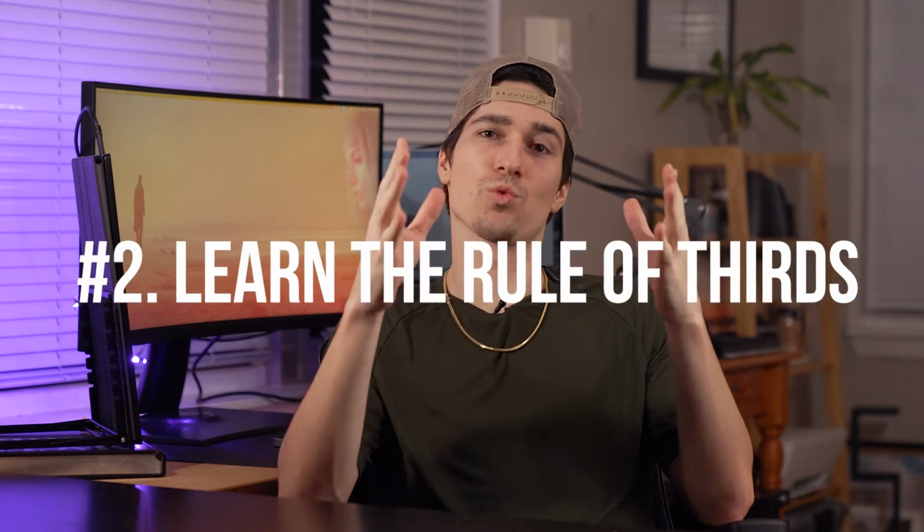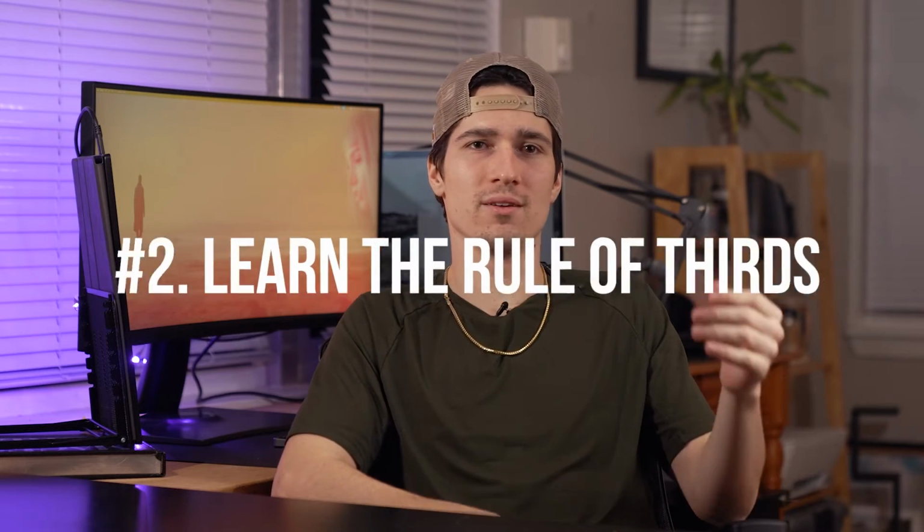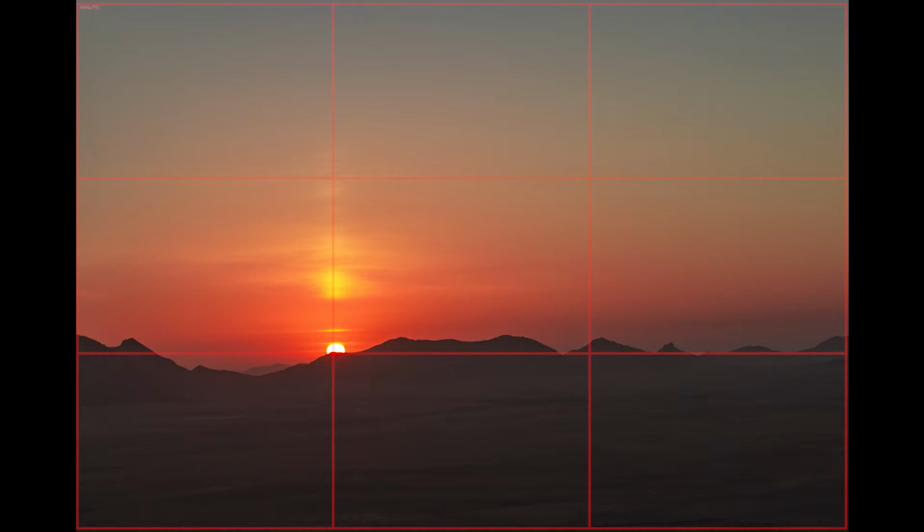So the reason for turning on your grid is it's gonna help you see the photo broken down into these 3 different sections. And this brings us to our next tip: learning the rule of thirds. So you've probably heard this term before, but what does it actually mean? This is a compositional rule that breaks an image down into 3 horizontal and vertical thirds.